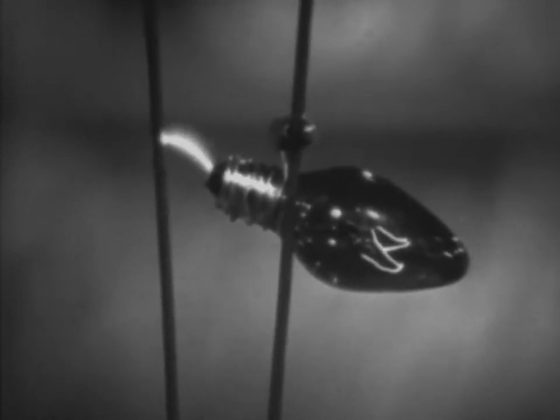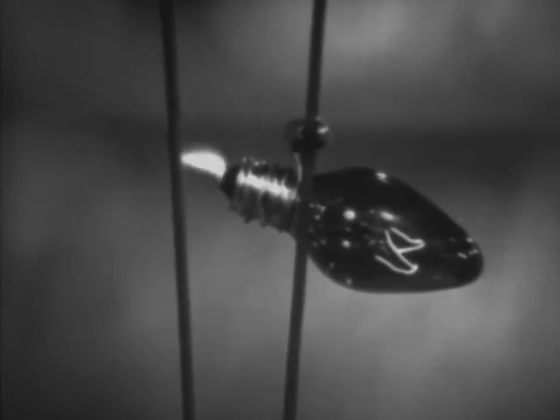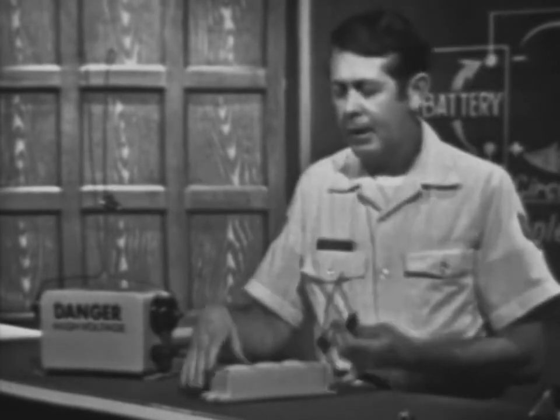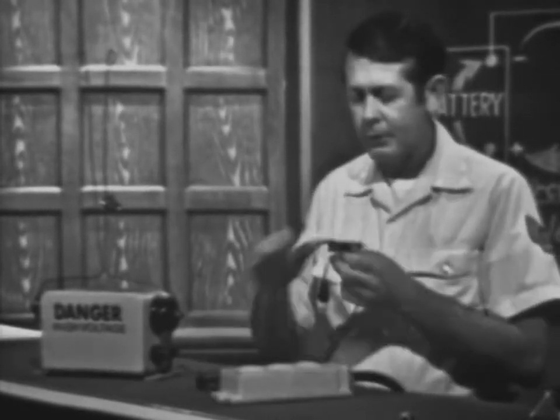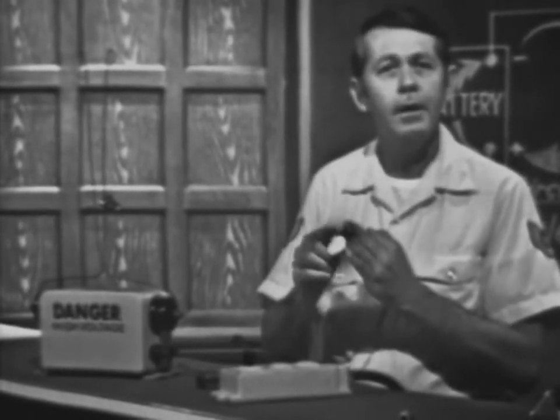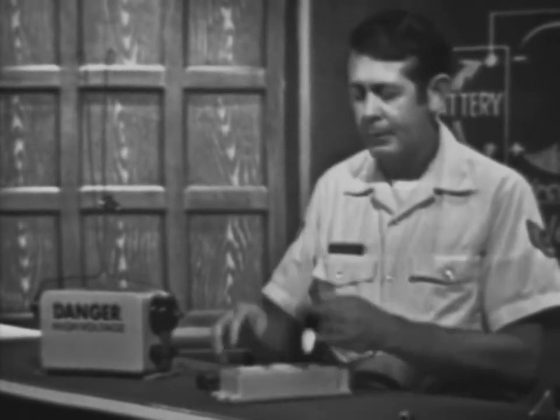The current lights the bulb. Or we could use these wires and this voltage source to get the electrons to the bulb. Again, the current lights the bulb.